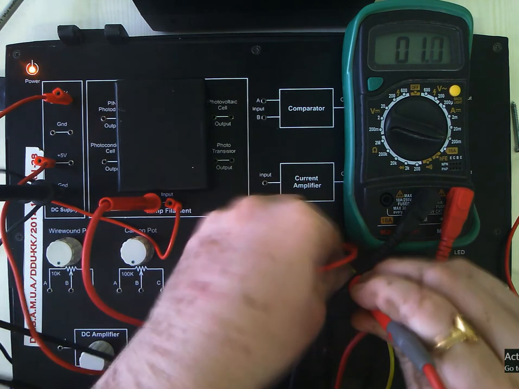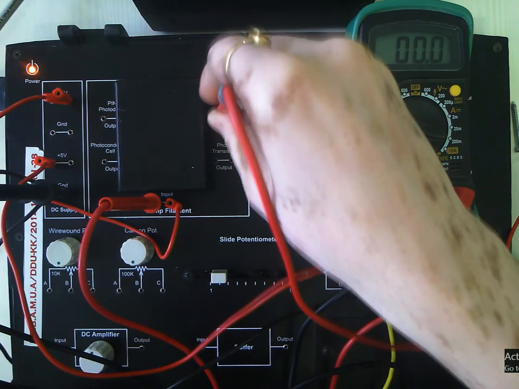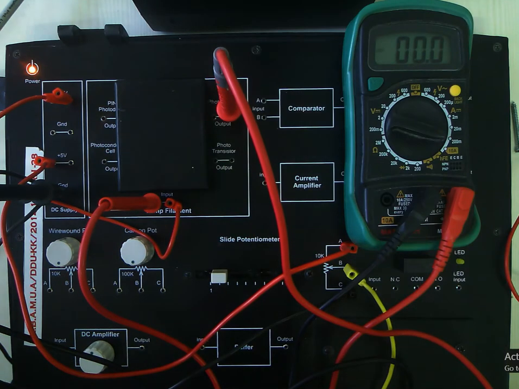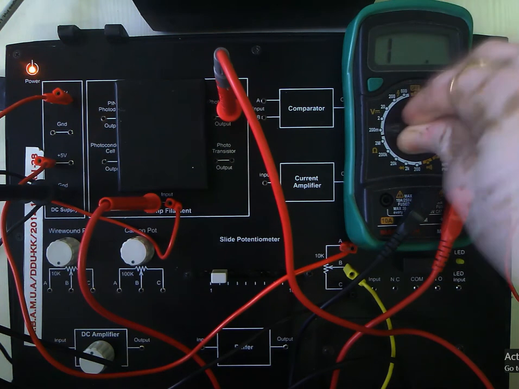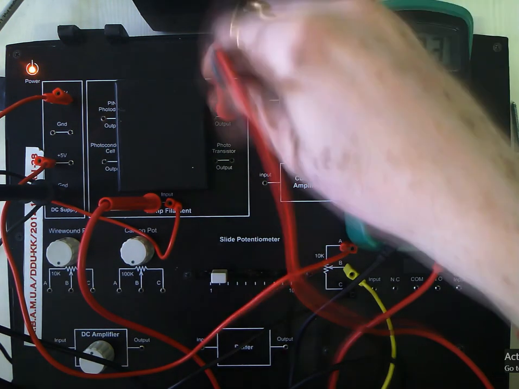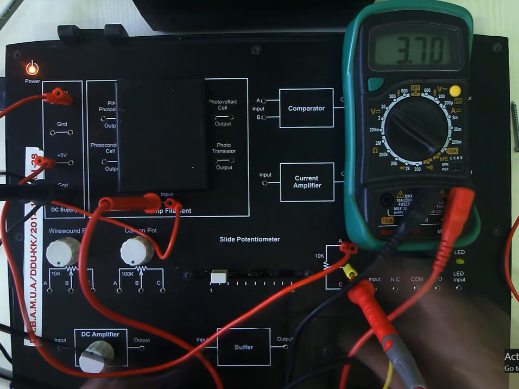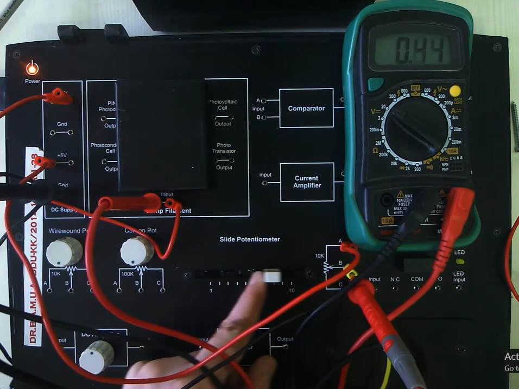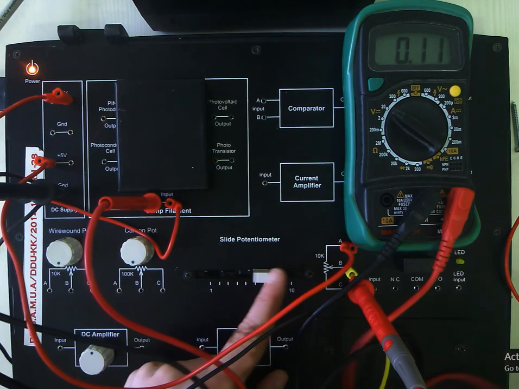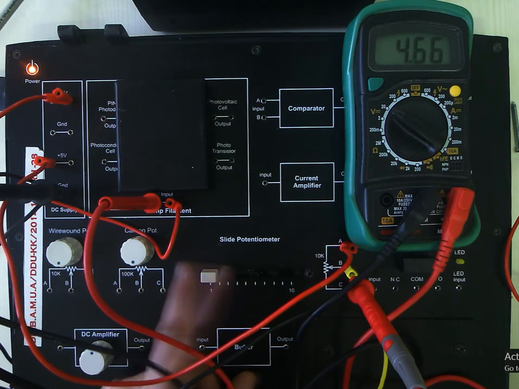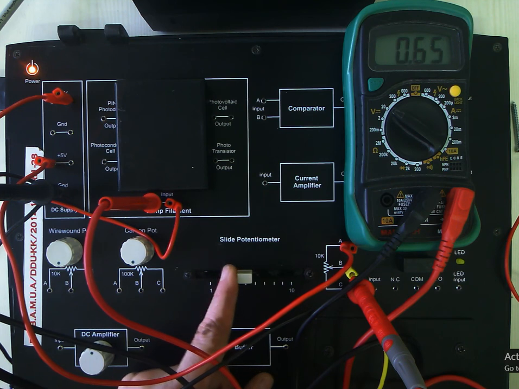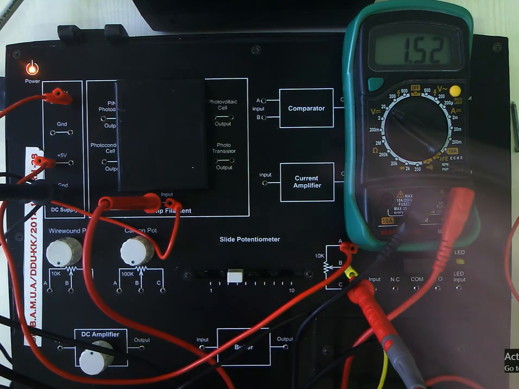So we will again go back to the photovoltaic cell. This is the output of the photovoltaic cell, and I am applying some light. Oh, sorry. That's why there was some problem. I am extremely sorry. Now you can see, yes, you have a gradual change in voltage. Earlier it was in the ammeter range. So we can have any value that we want for the reference voltage.